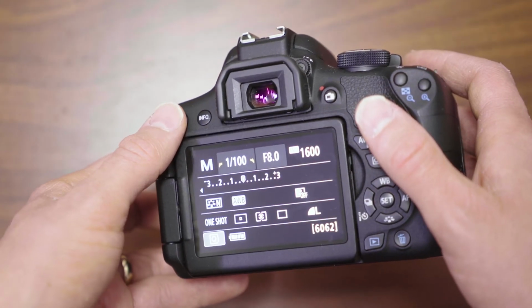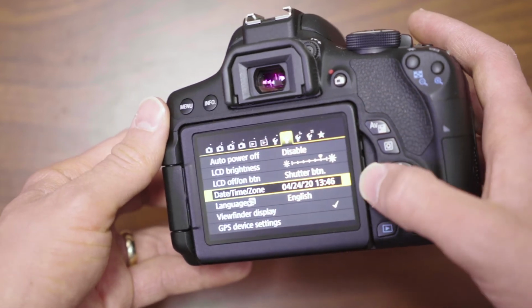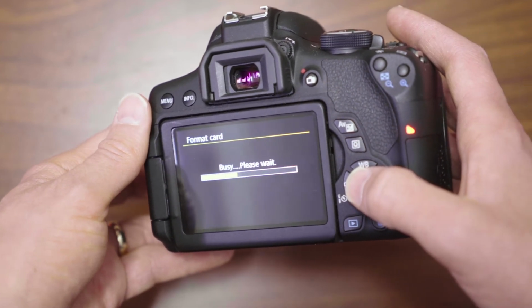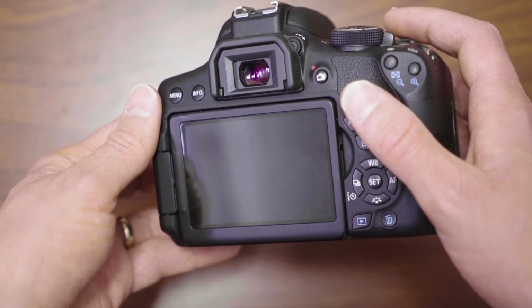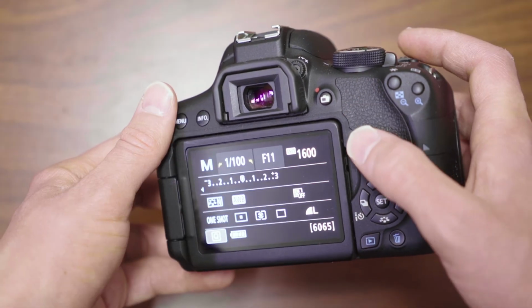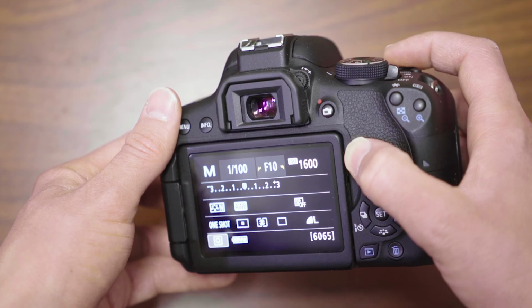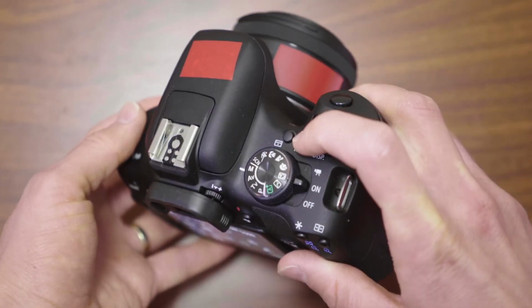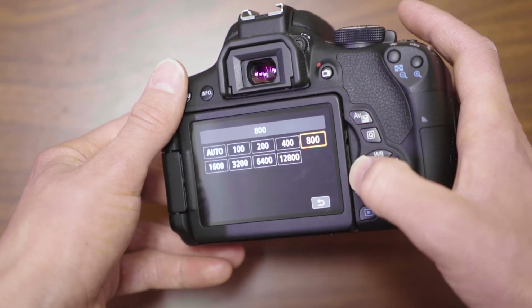So again, for this assignment, make sure you go in and format your SD card. Set your shutter speed at 100. Then you can set your aperture wherever you want, whatever's appropriate for your photo. And you can set your ISO by hitting that button and setting your ISO wherever you want. One tip, you probably want that ISO to be as low as possible, right, to minimize that digital noise. So try starting with the lowest possible ISO, and then see if you can open up your aperture wide enough to get enough light to make an image.